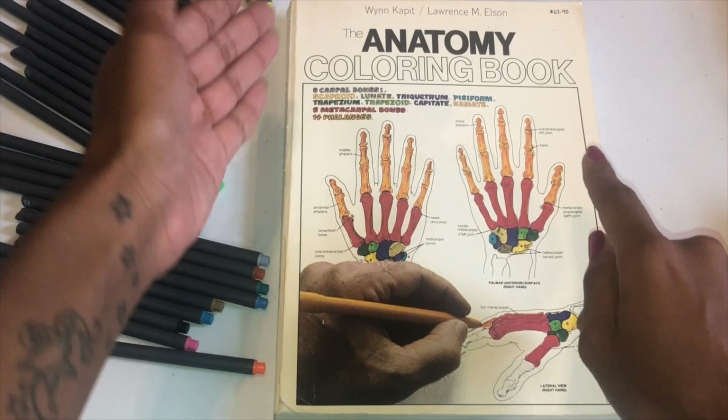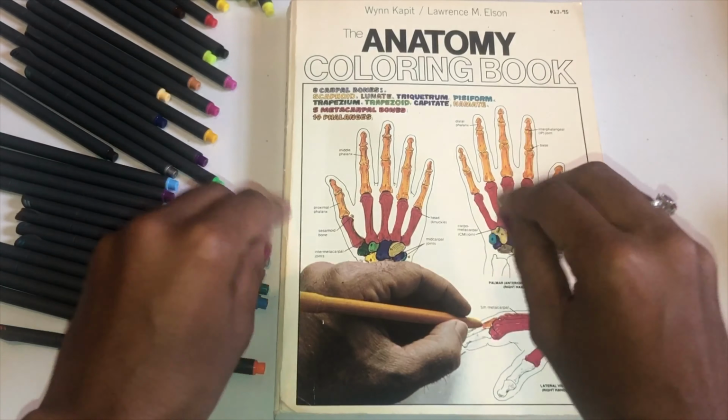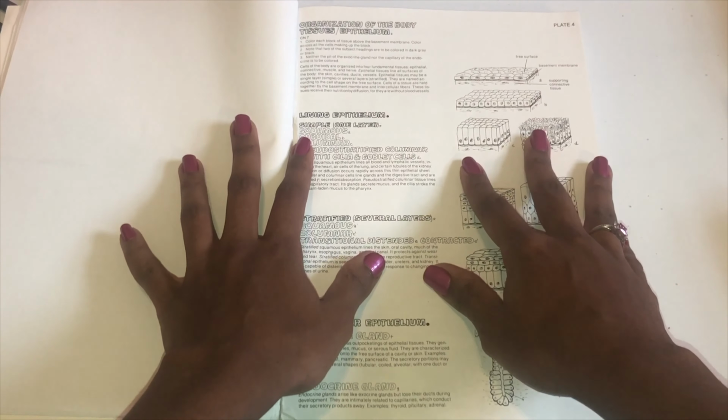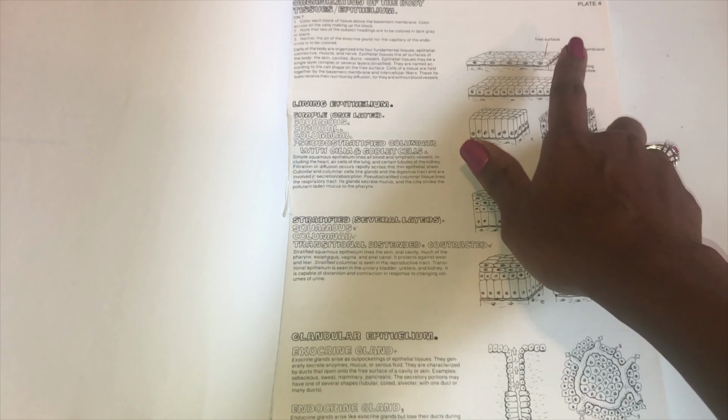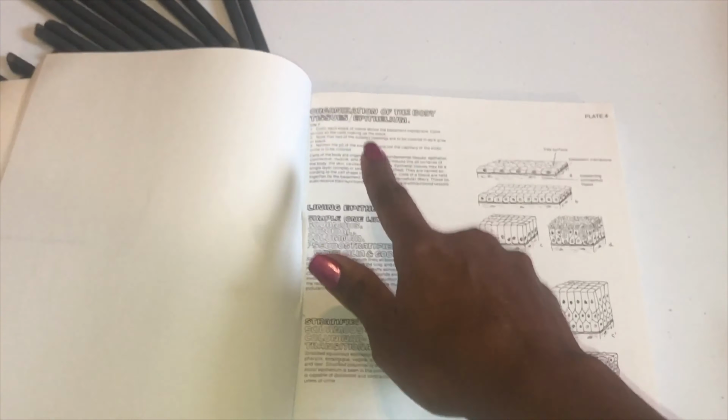Anatomy Coloring Book by Wynn Caput and Lawrence M. Elson. The Anatomy Coloring Book. Yay! And currently we are on plate 4, Organization of the Body, Tissues, Epithelium.